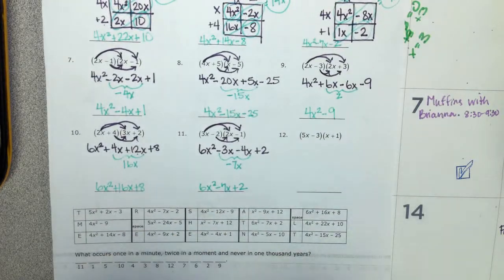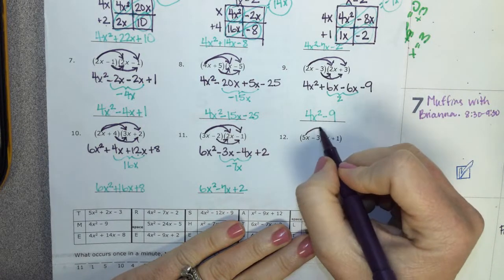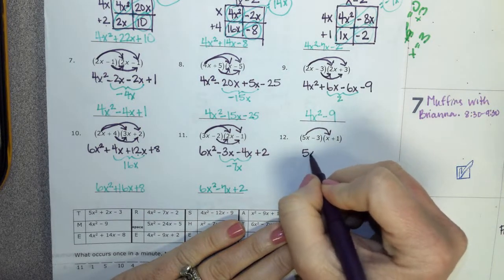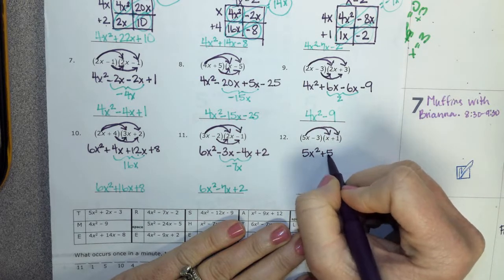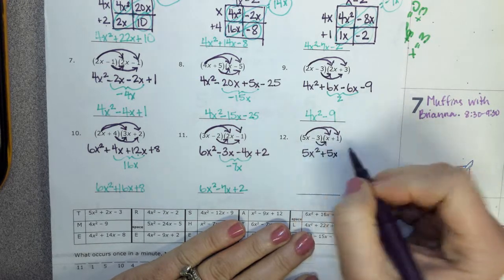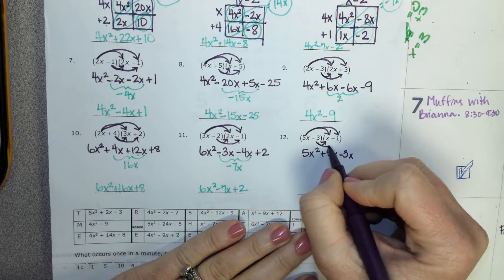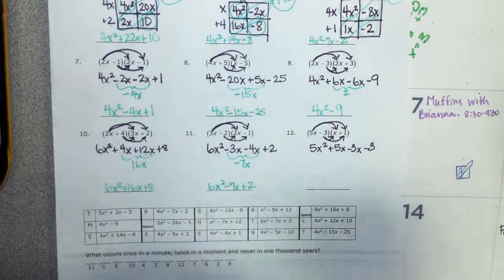Alright, last one. So now 5x times x gives me 5x squared, and 5x times 1 gives me 5x. Negative 3 times x gives me a negative 3x, and negative 3 times 1 gives me negative 3.